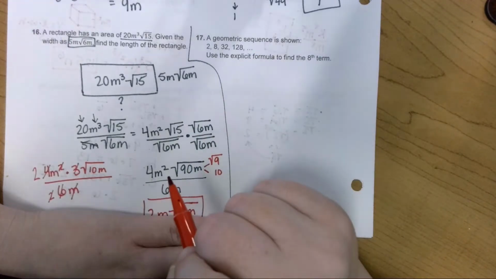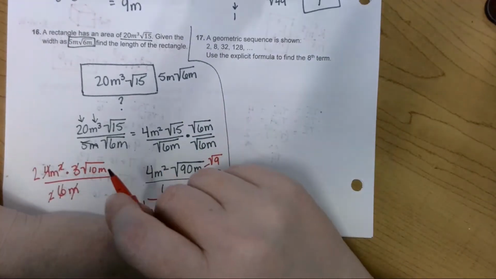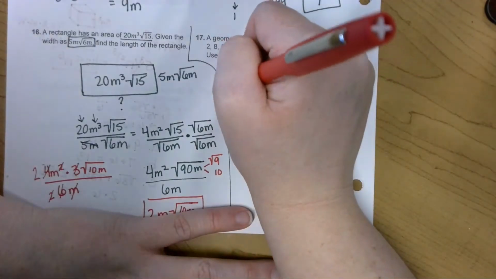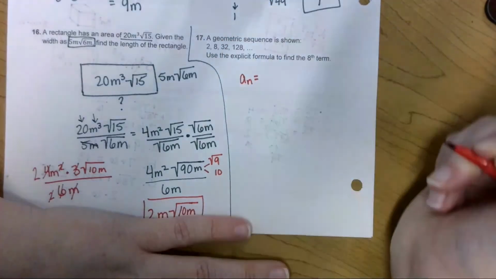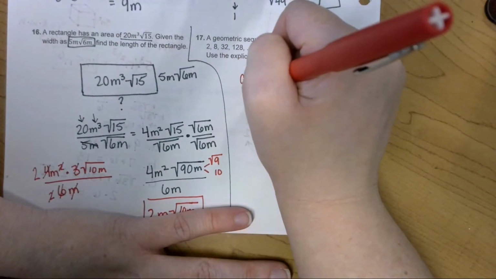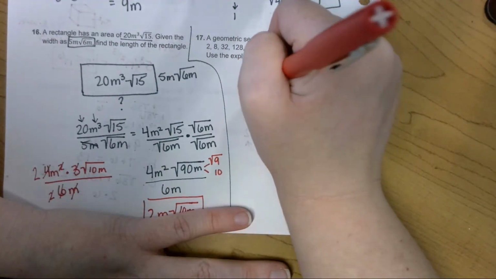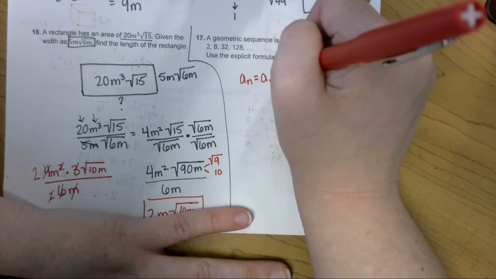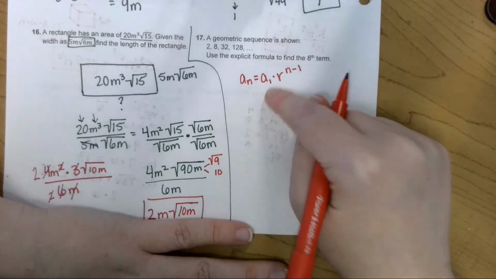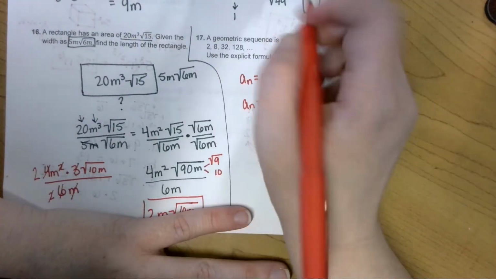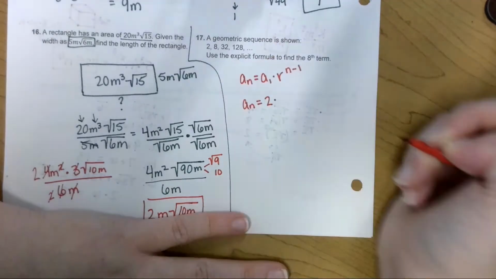Use the explicit formula to find the 8th term. So first thing we want to do is write the formula. We're going to start with a sub n equals. If you're not sure what the formula is, it's a sub n equals a sub 1 times r to the n minus 1. A sub 1 is the first term. So here my first term is 2. R is my common ratio.